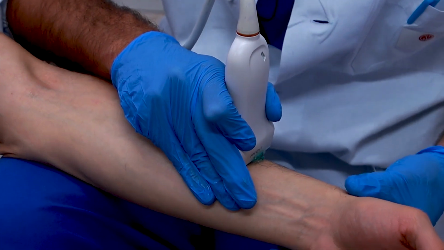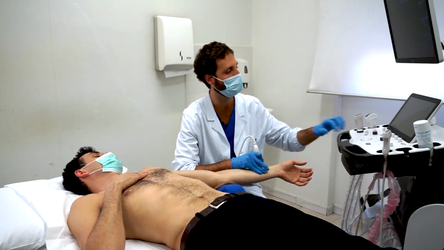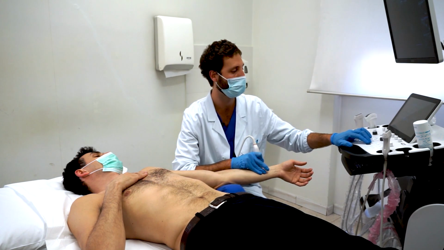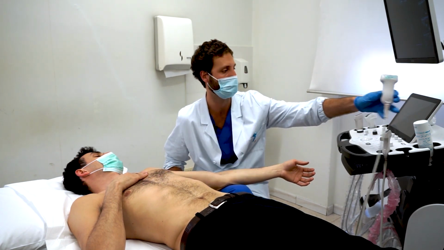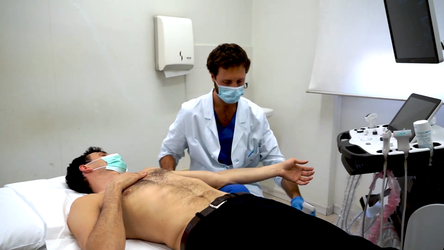At this point, it could be useful to change your probe and to evaluate the nerve with a higher frequency probe. In this case, we can use an 18 megahertz linear probe.